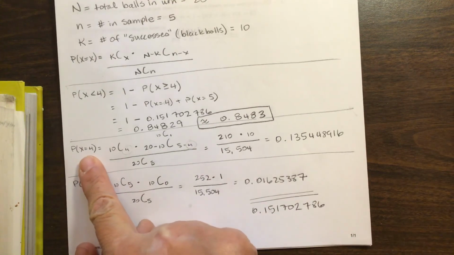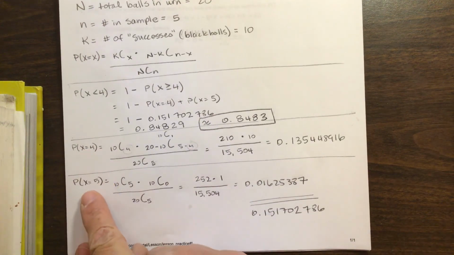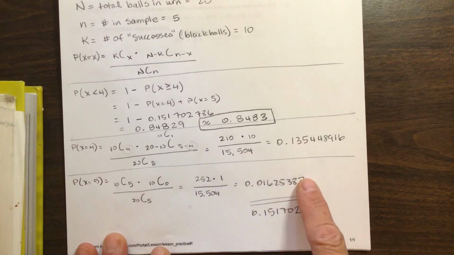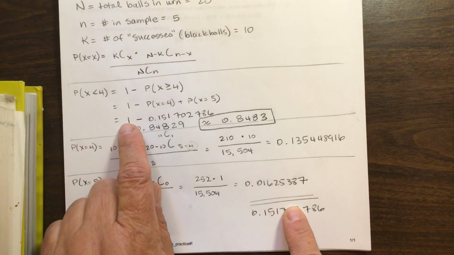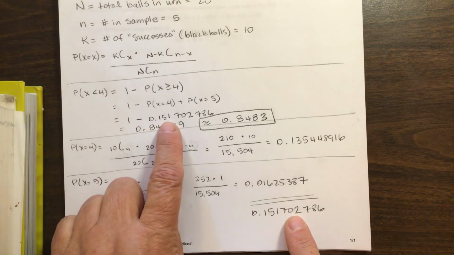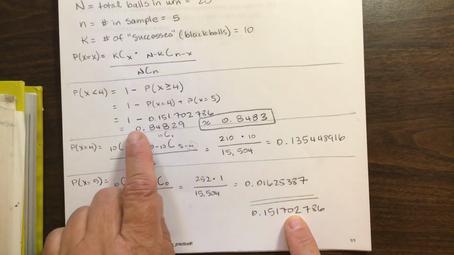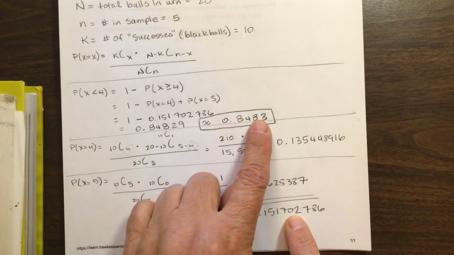So after you find the probability for x equals 4 and x equals 5, these numbers right here, you add them together, and then don't forget we're needing to do 1 minus that number, and then round that to 4 decimal places.